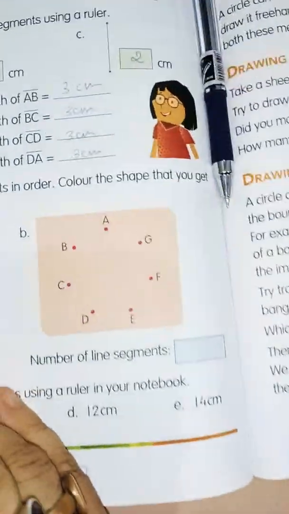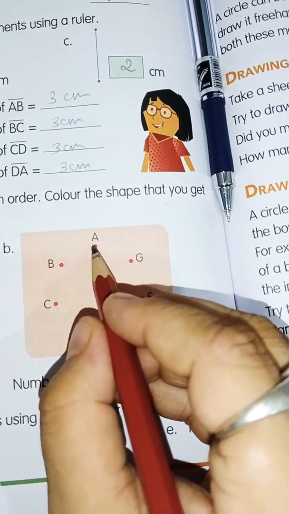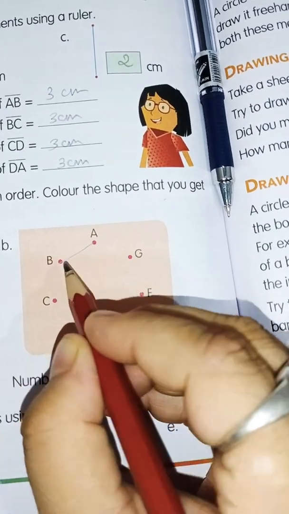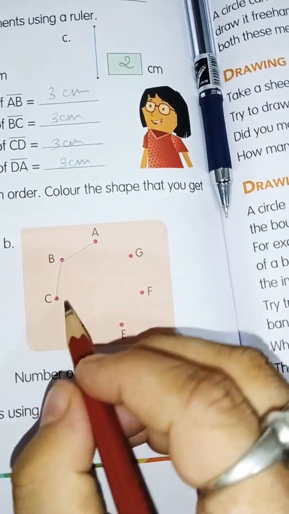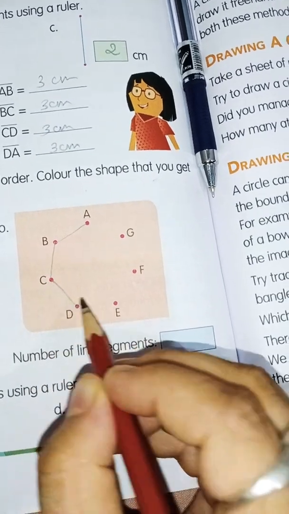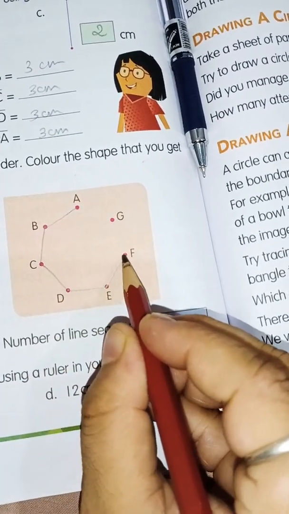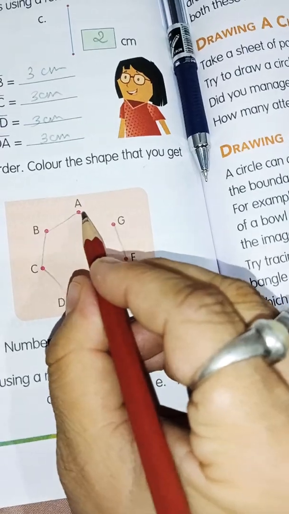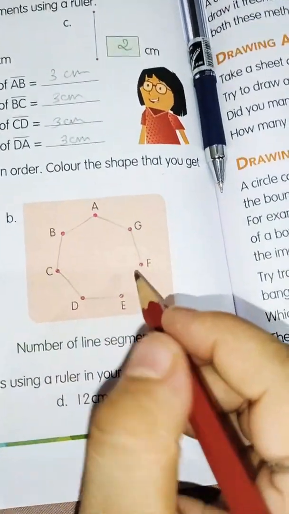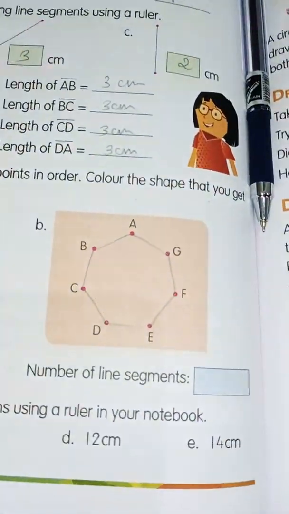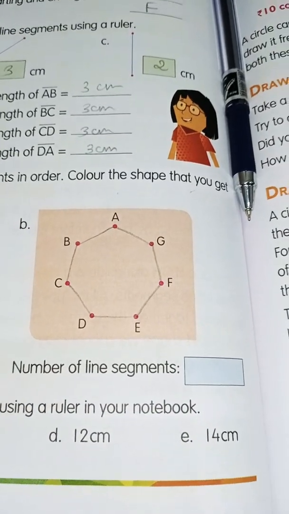Okay, next here also in order, after A it comes B, so A to B. After B we get C, so B to C. After C it is D, D to E, E to F, F to G, and A to G. Then you get your shape here, and then you will color it. Okay, so this is how it is done.